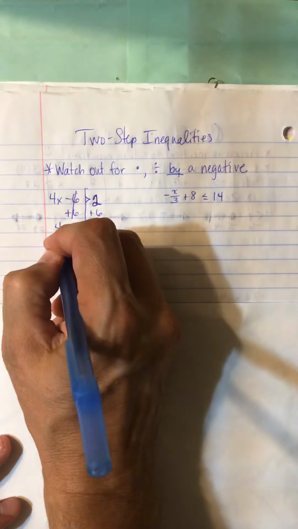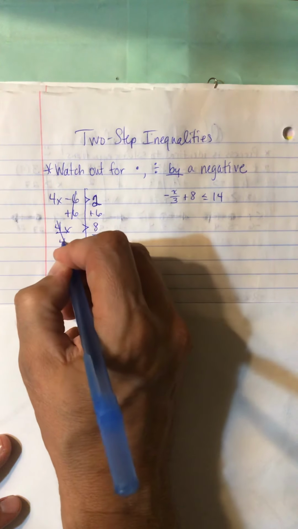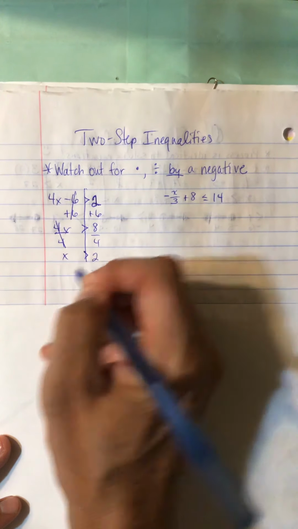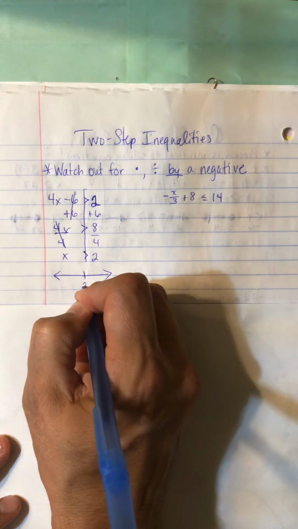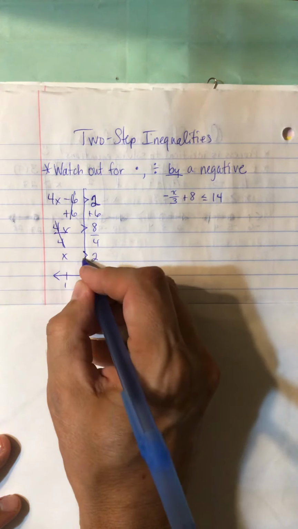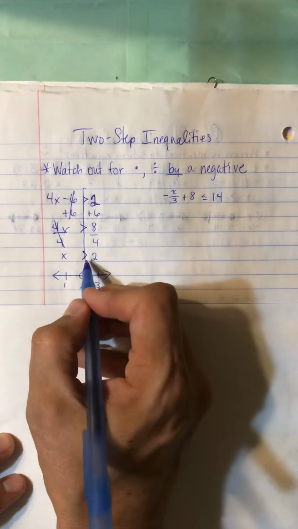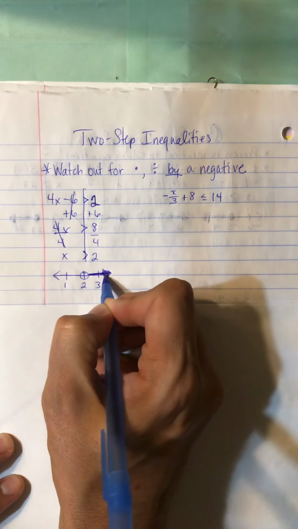So we are going to go ahead and divide both sides by 4. I divided by a positive number, so my symbol stays the same. X is greater than 2. And if we're going to graph that, then we put our circle at 2. We've got 3 on the right, 1 on the left. It's greater than, so it stays open. It's pointing to the right, so I'm going to shade to the right.